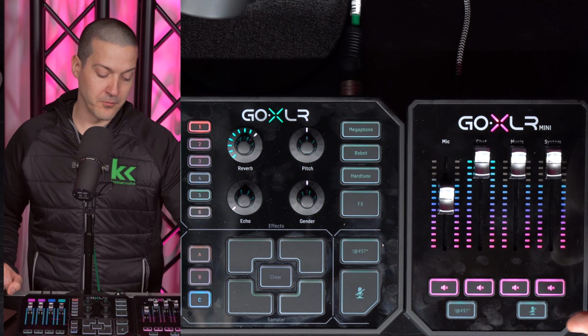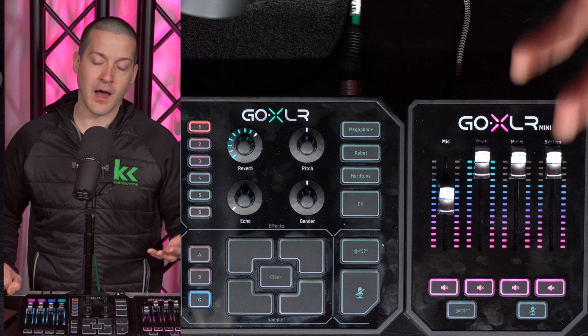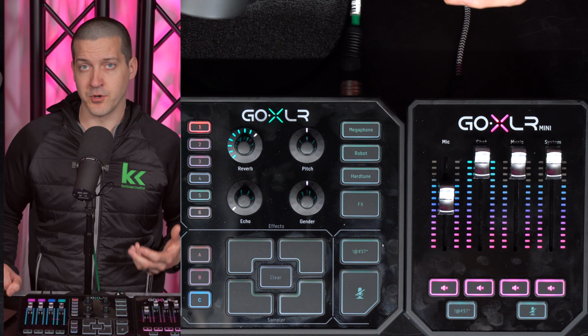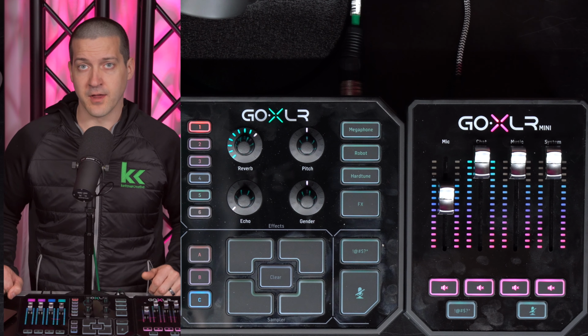For me, I'd use the mute button or the swear button a lot more than anything like that, but it really does depend on the type of content that you produce for your live stream or the video that you are recording with these devices. Next, let's talk about the sound processing that's available on both devices. There's one small difference here and one pretty big difference with how you're able to process the sound on both devices.